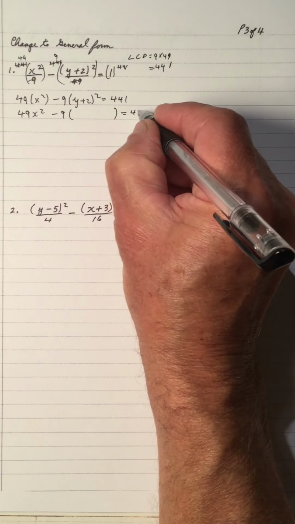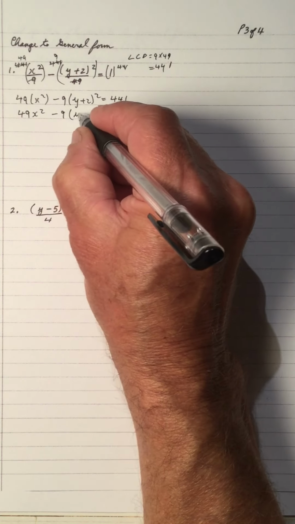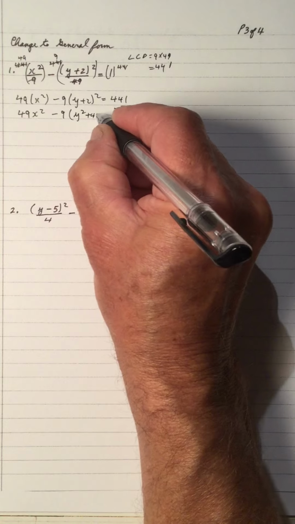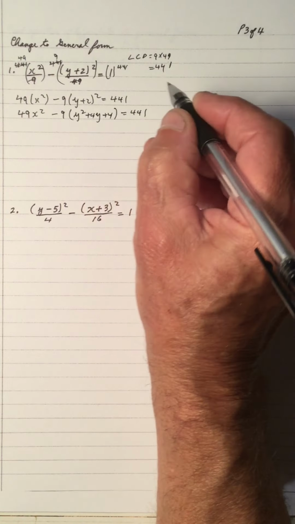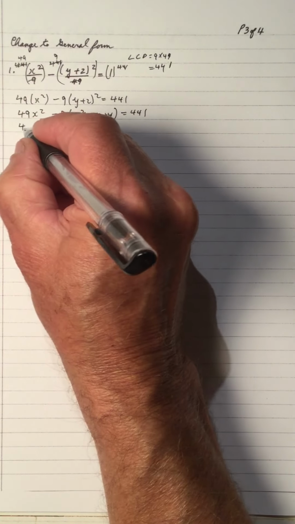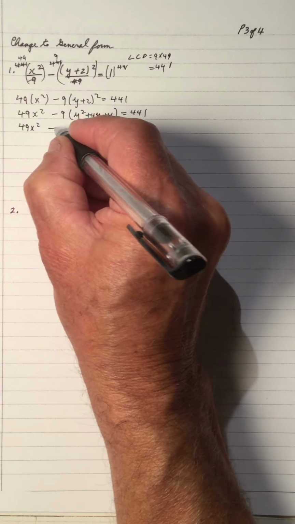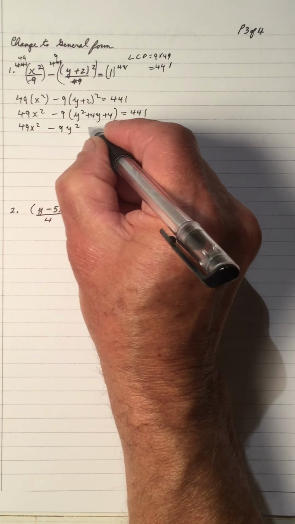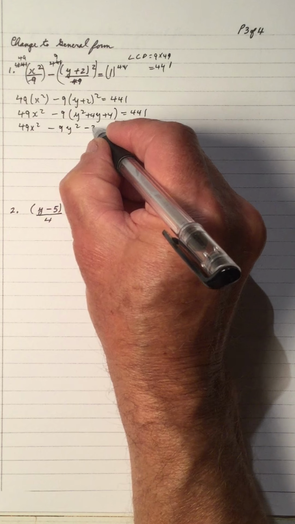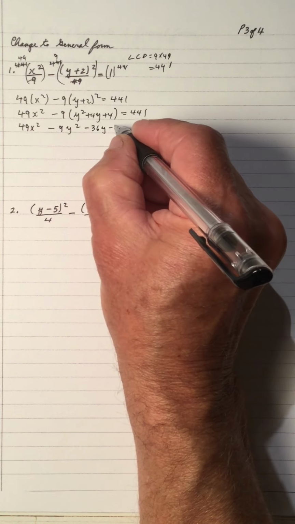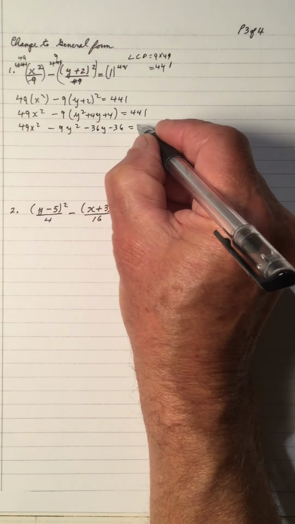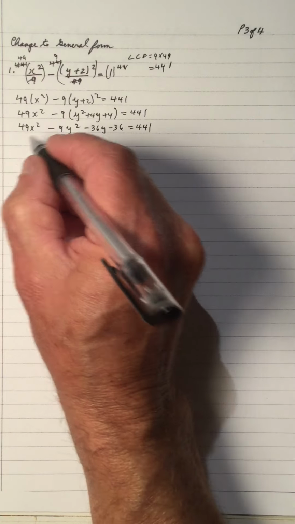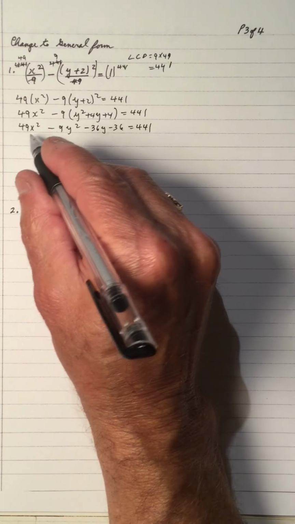So that squared is y squared plus 4y plus 4. Then we do the product. So 49x squared minus 9y squared minus 36y minus 36 equals 441. And everything is in order.